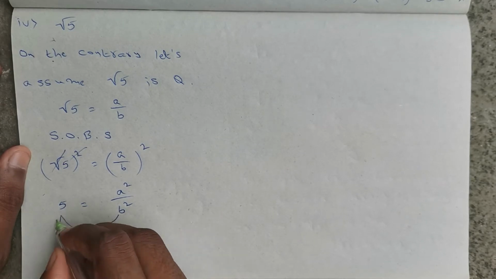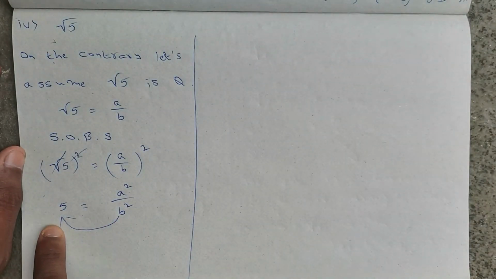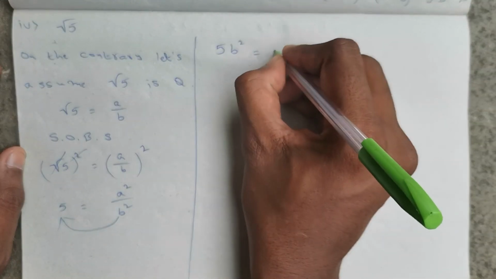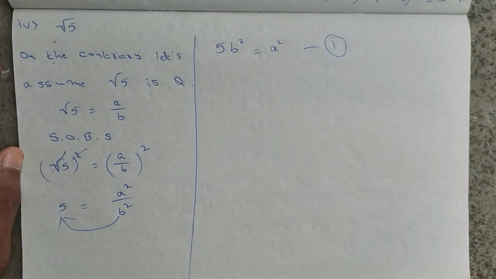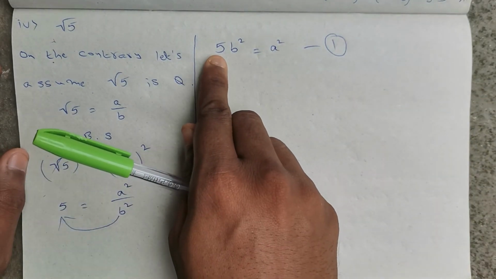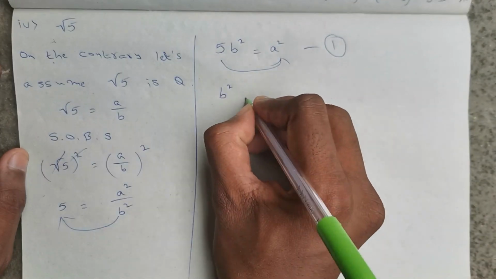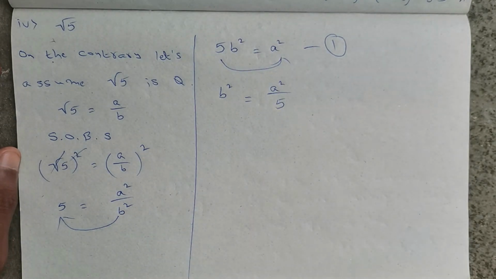Now I will take b square to the left side. So this b square is division; if we take it to the other side, it will become multiplication. 5 into b square is equal to a square. This is equation 1. Now this 5 I will take to the right side. So b square is equal to a square by 5.